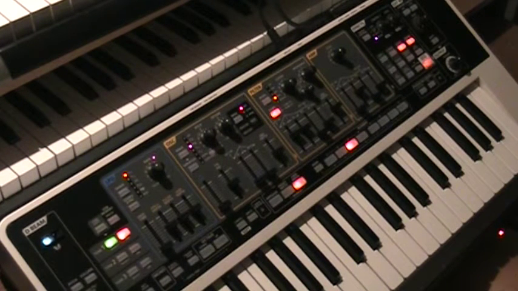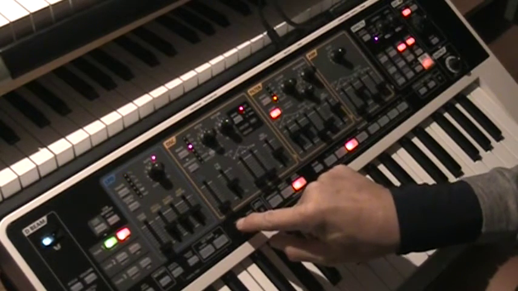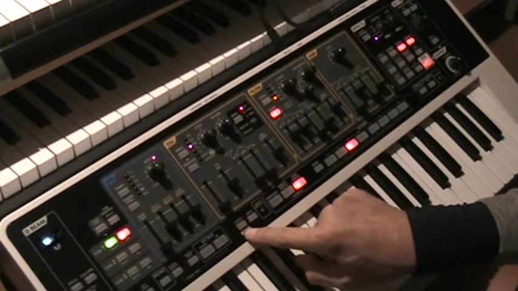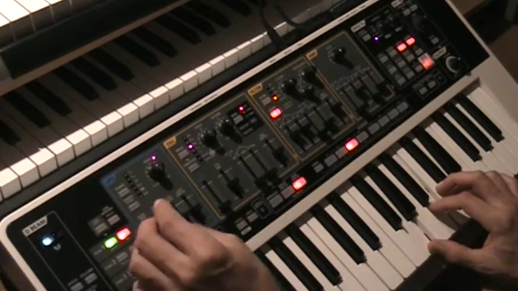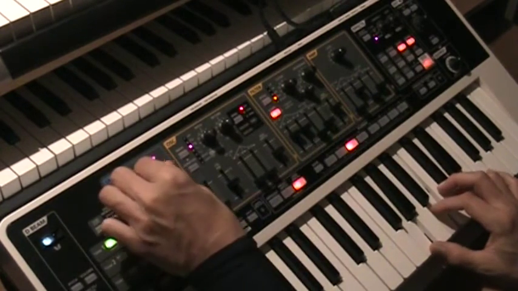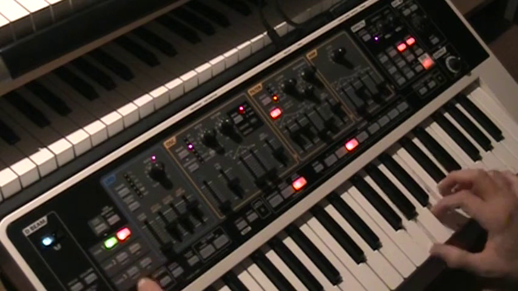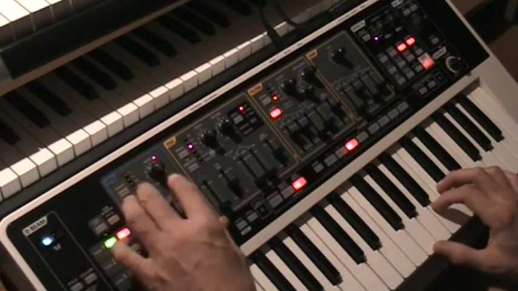So all modulation levers on synthesizers are adjustable. On the Roland, we have to hold down the shift key, move the modulation lever all the way forward until the shift key is blinking. Now that it's blinking, I can make changes to my LFO.